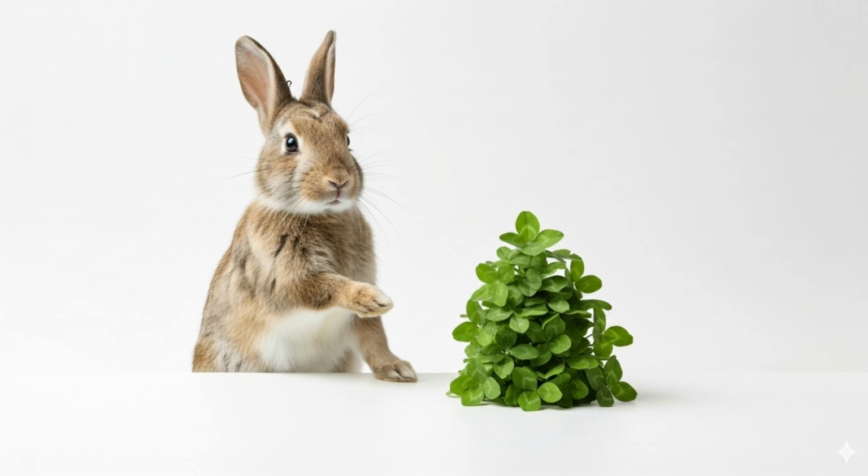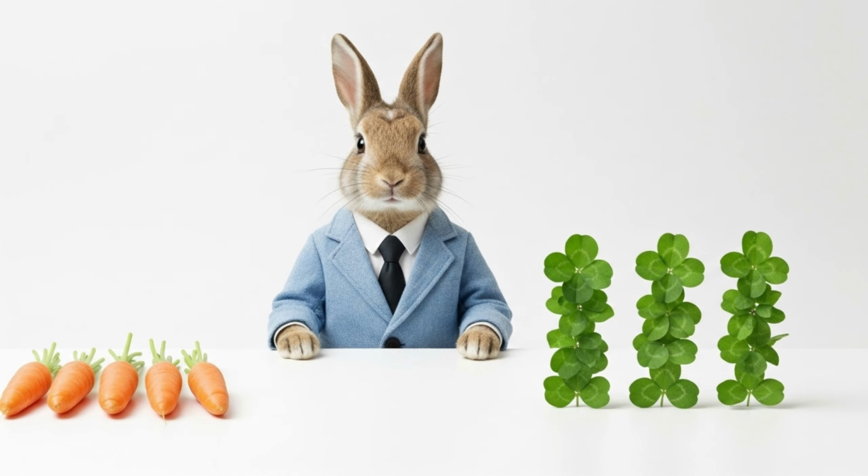The bunny shows 4 carrots and splits 12 clovers into 2 equal stacks. This demonstrates divisibility and making change. If tokens divide cleanly, many different trades become possible. You can pay for large items or small items using the same system. Division is one reason certain items become money-like.